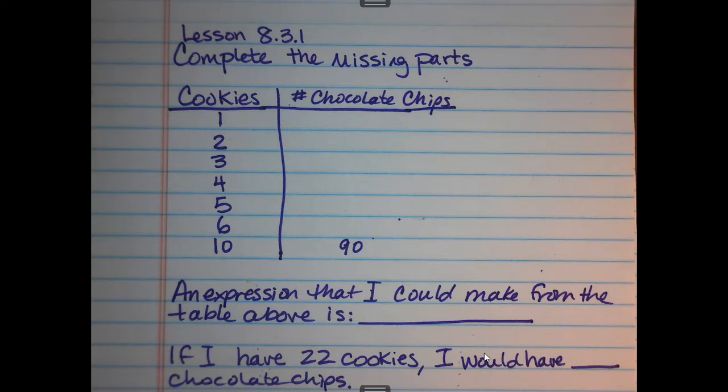And back we are to take a look at your lesson 831 for accuracy and precision. You were given the direction to complete the missing part. This exercise, this problem paralleled what we did yesterday, except we were working with chocolate chips and cookies.